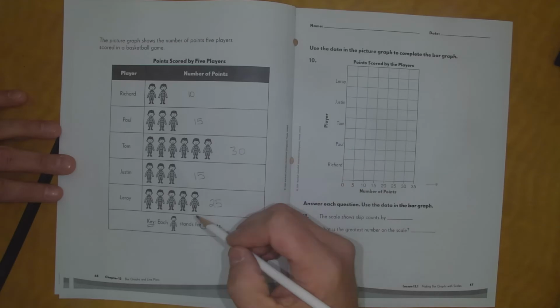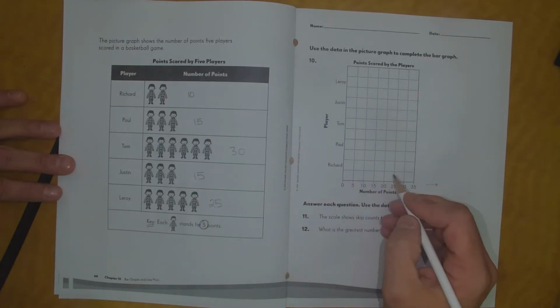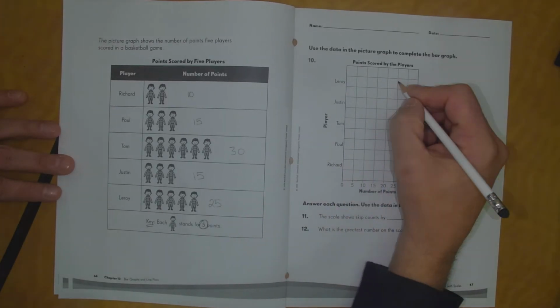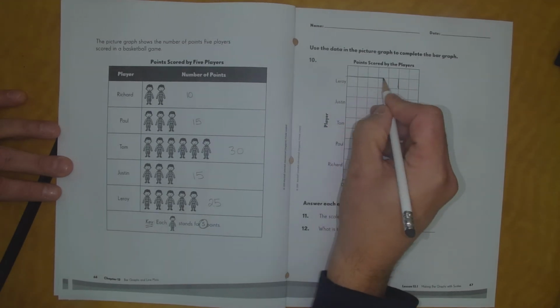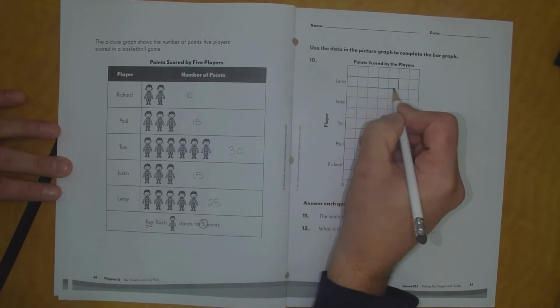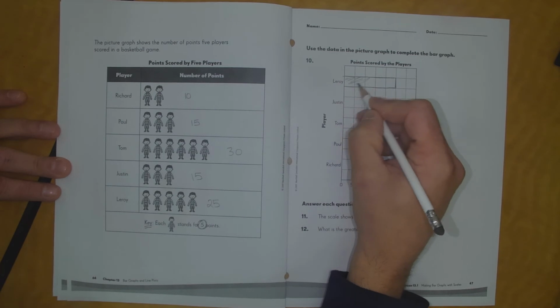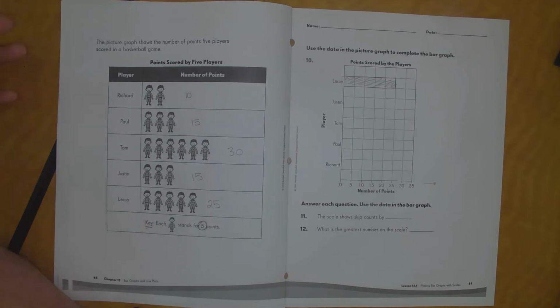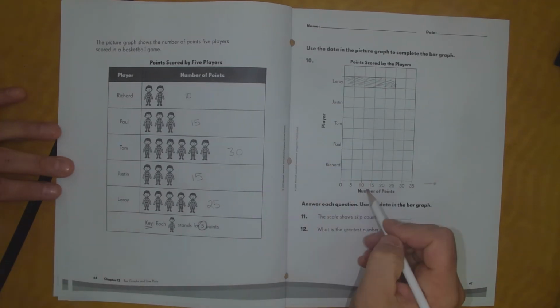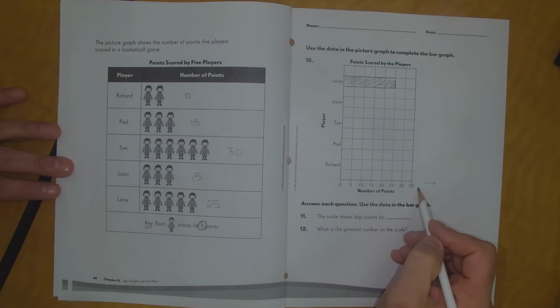So if I start with Leroy on the top, Leroy scored 25 points. So I'm going to mark my 25 here, and then Leroy's bar is going to go horizontally, not vertically, which is a little different than what we've seen. But you can do graphs either way as long as it's labeled appropriately and you have a scale there.